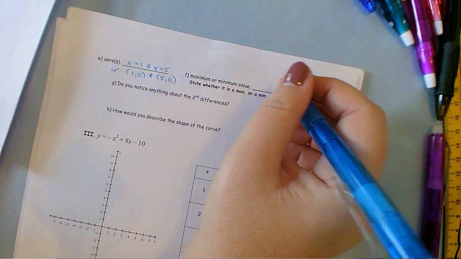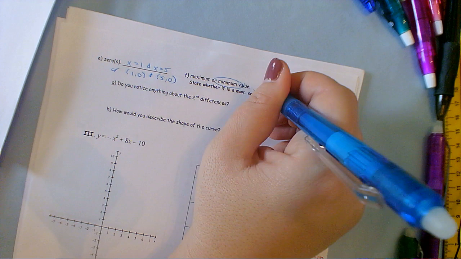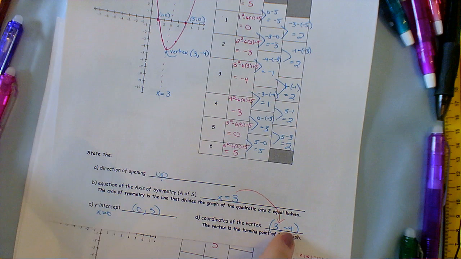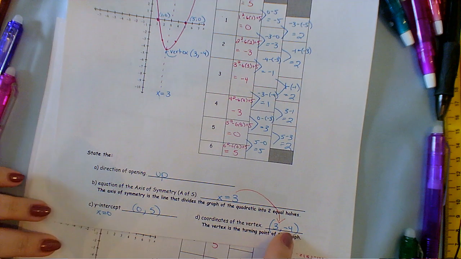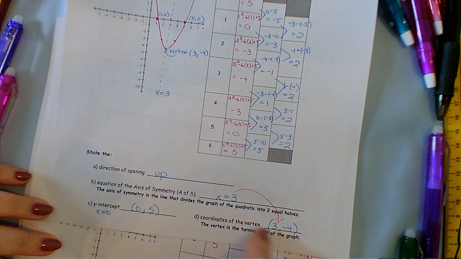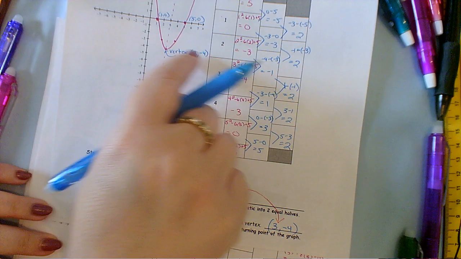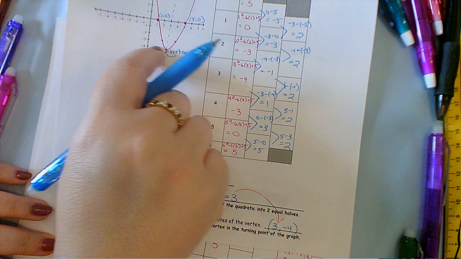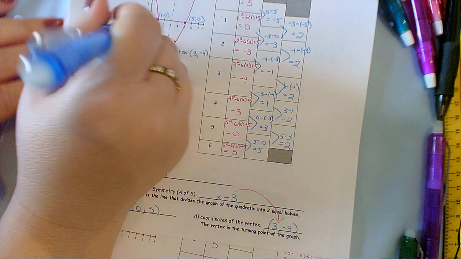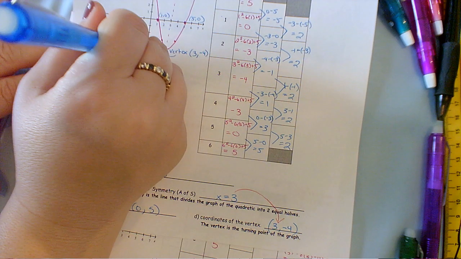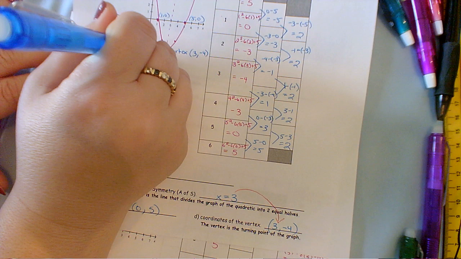Does he have a max or a min? Well, he has a minimum because he opens up. And again, the minimum is whatever the lowest height is. In this case, the vertex goes all the way to negative 4. That's the lowest this graph ever goes, this height. So this is the minimum value, which would be negative 4.